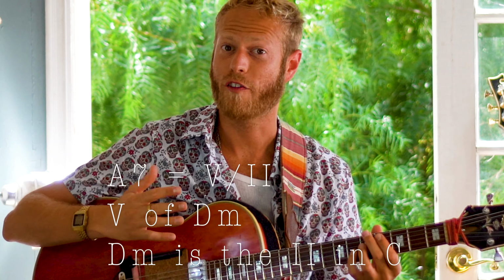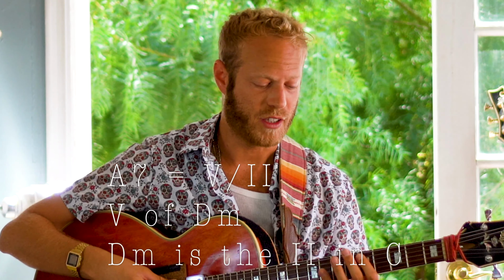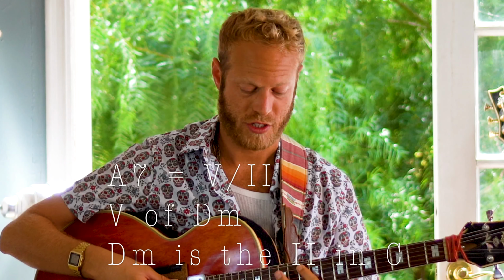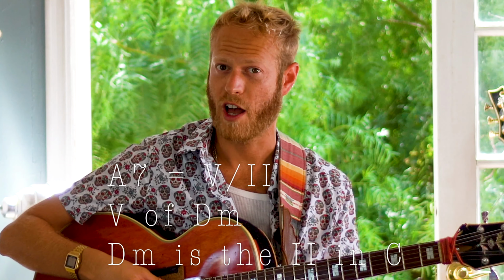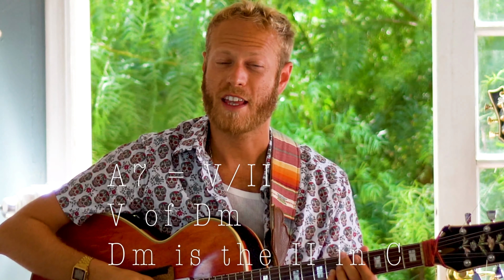Option number 2. So instead of doing that, which is a great progression, 1 to 2, I can add another chord in between, and that chord would be A7. So A7 is the 5th degree of D minor. If I'm going from D, E, F, G, A, that's the 5th degree, 1, 2, 3, 4, 5, pretty simple. So I know that this is the 5th of D minor.